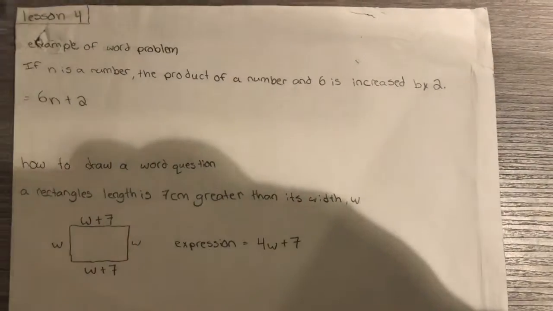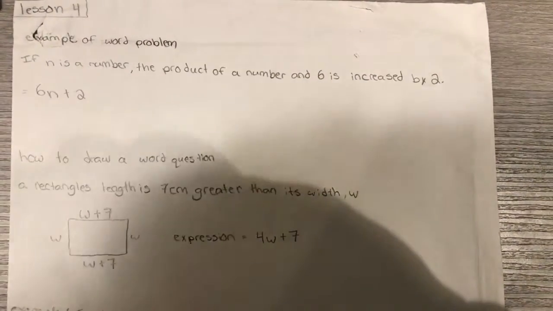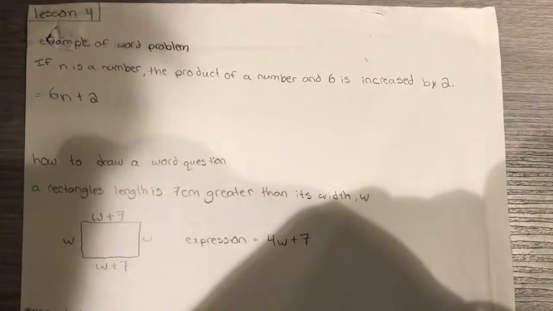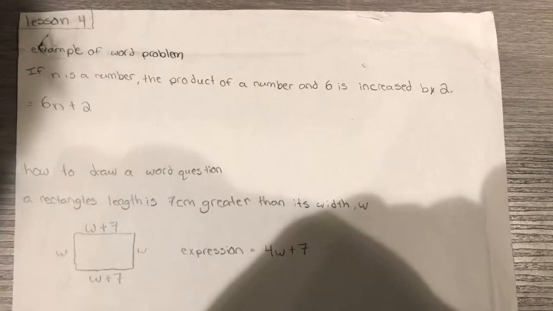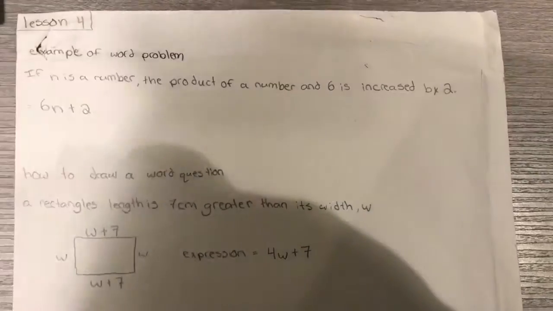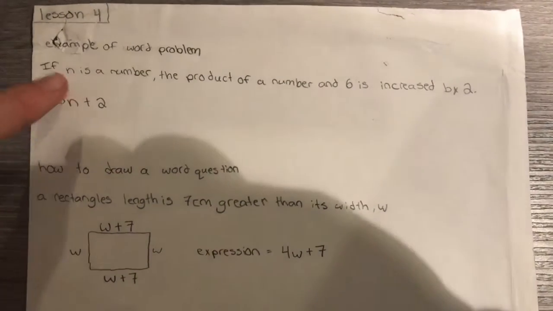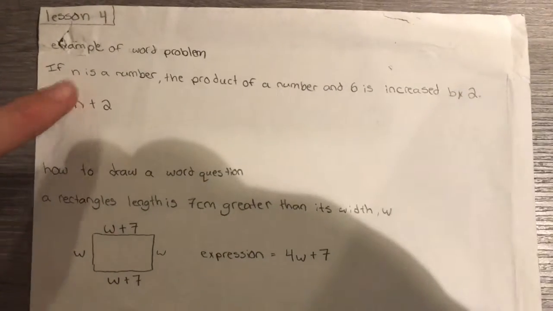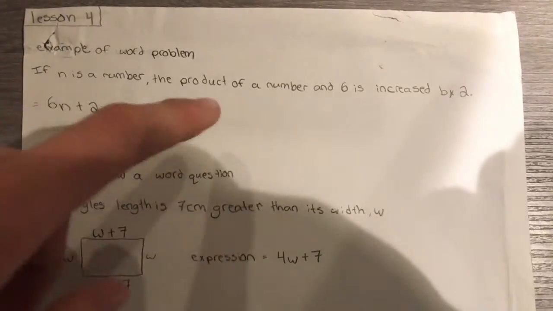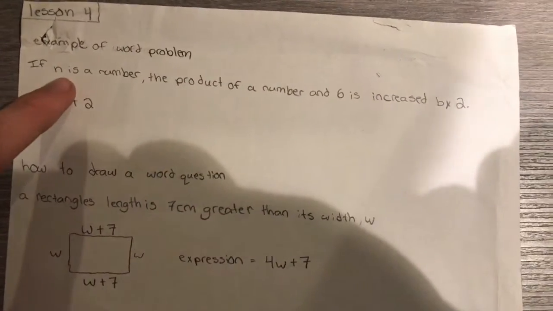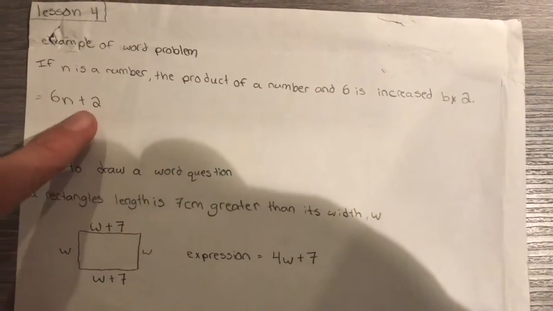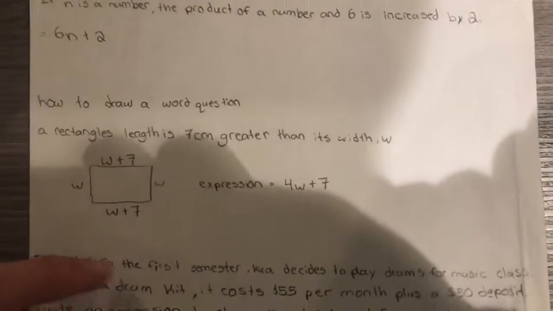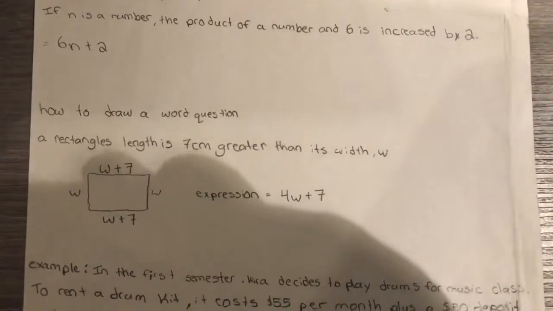In lesson 4, we learned lots of word problems. Our first example is, if n is a number, the product of a number and 6 is increased by 2. So if a variable is an unknown number, then we would do 6n and then increase, so it's addition, plus 2. The next is how to draw a word problem.